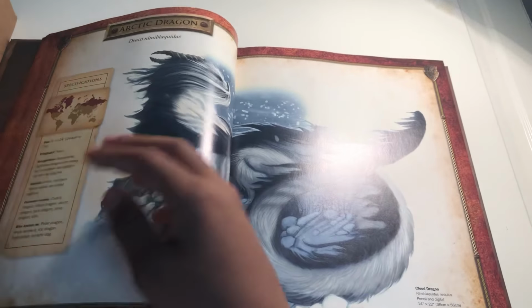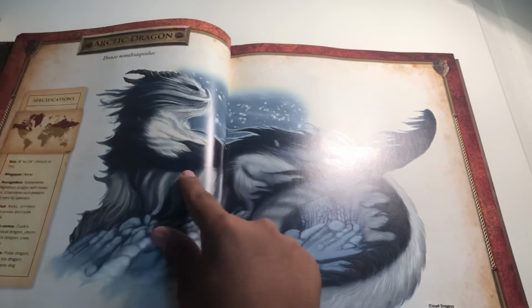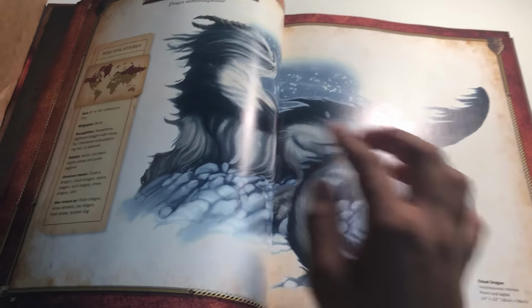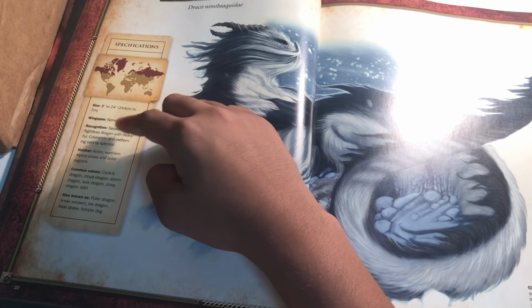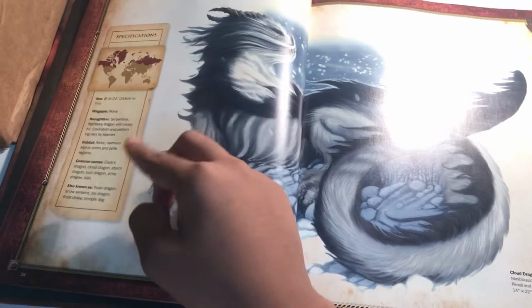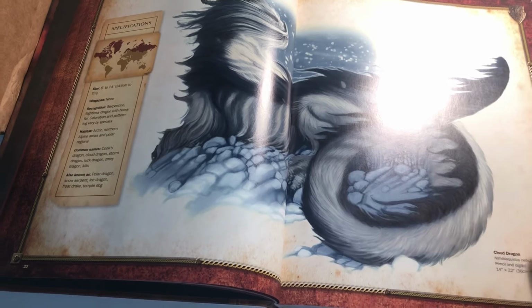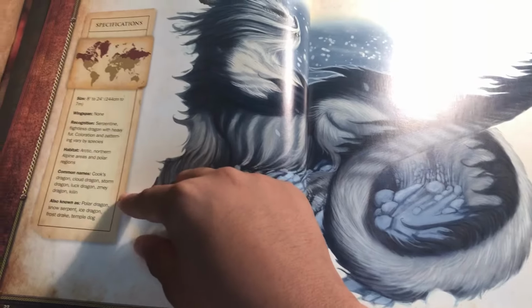Then we move on to the Arctic dragon, like I mentioned before, probably. Anyway, here's the Arctic dragon. There's many variations, but this one is the fur type. And then over here it shows the specifications, like the size, the wingspan, which in this case it has none. Also the many other traits like the name and pretty much everything else. So now, as we move on, we have the biology once again, and pretty much everything else.